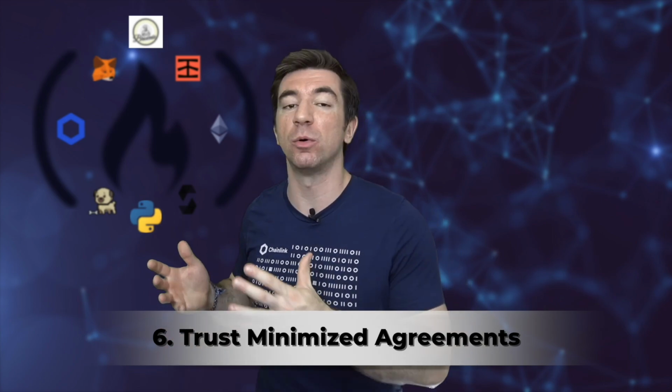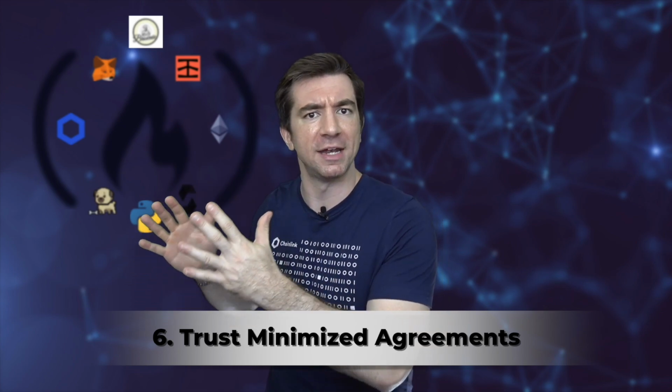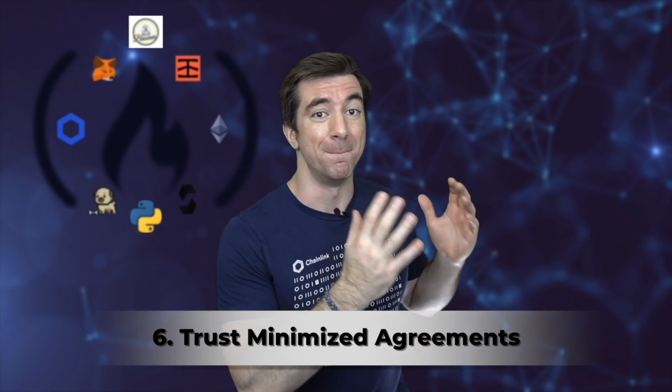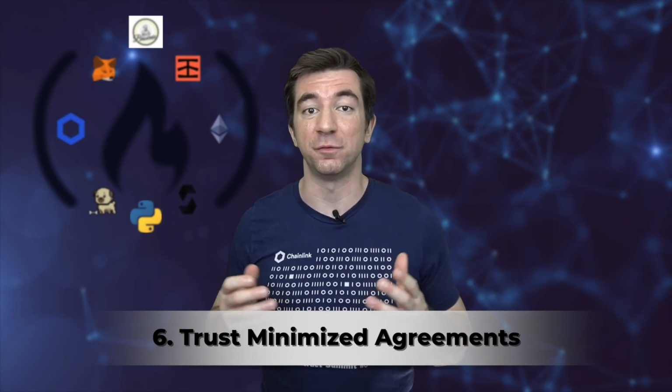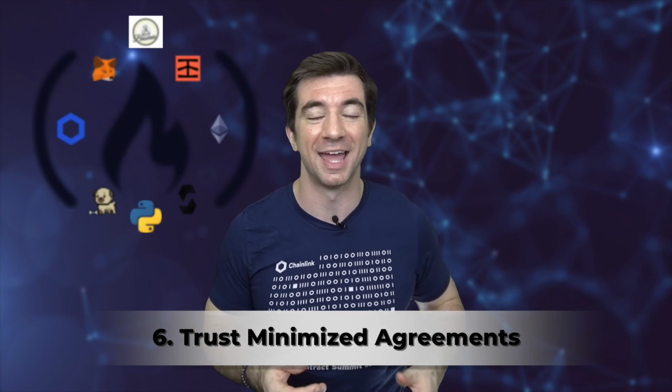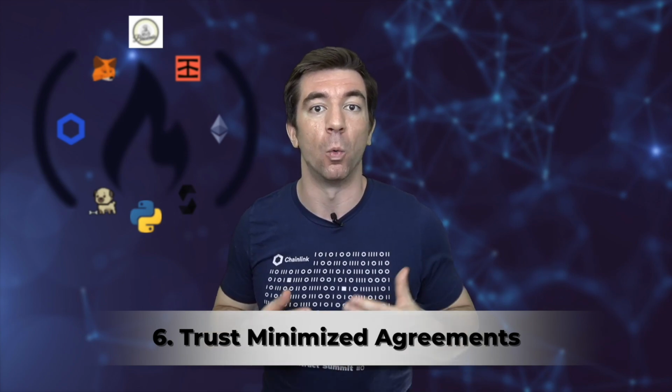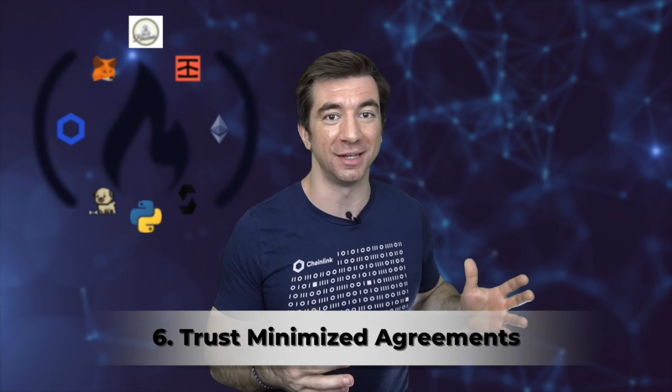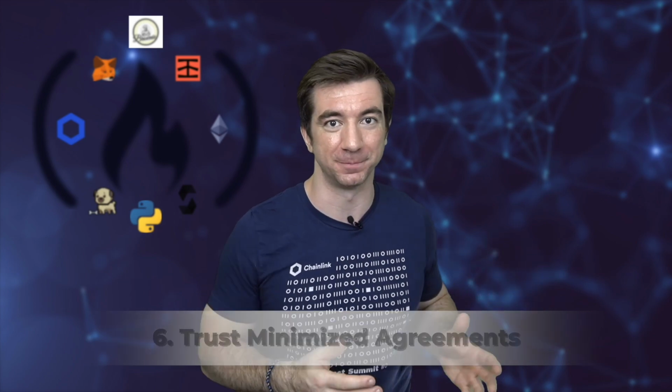Smart contracts allow us to move from brand-based agreements to math-based agreements. With these math-based agreements, we don't even have to trust that they're going to do the right thing, hence the name trustless. 1 + 1 is always going to equal 2 in a math world. Whatever the code determines is the input-output, that's exactly what's going to happen every single time.